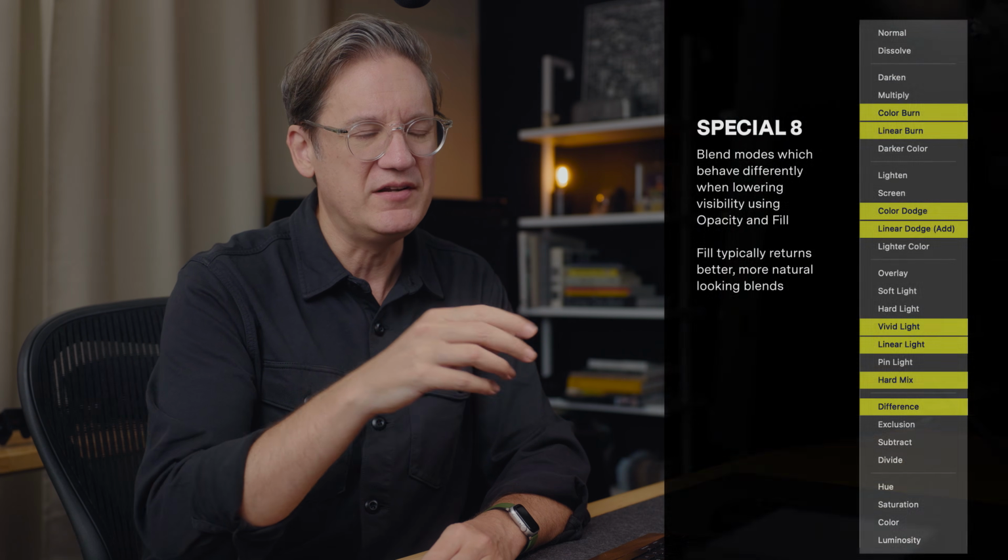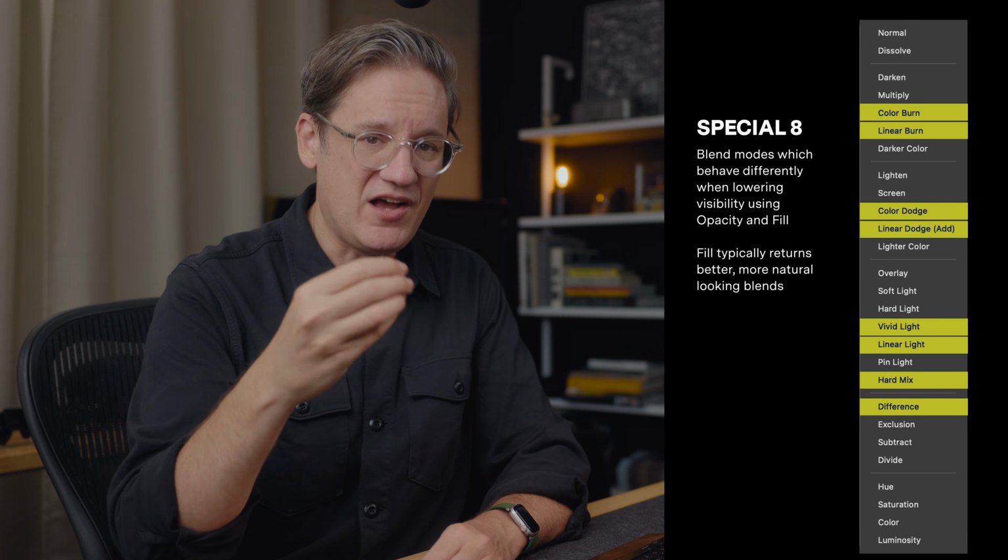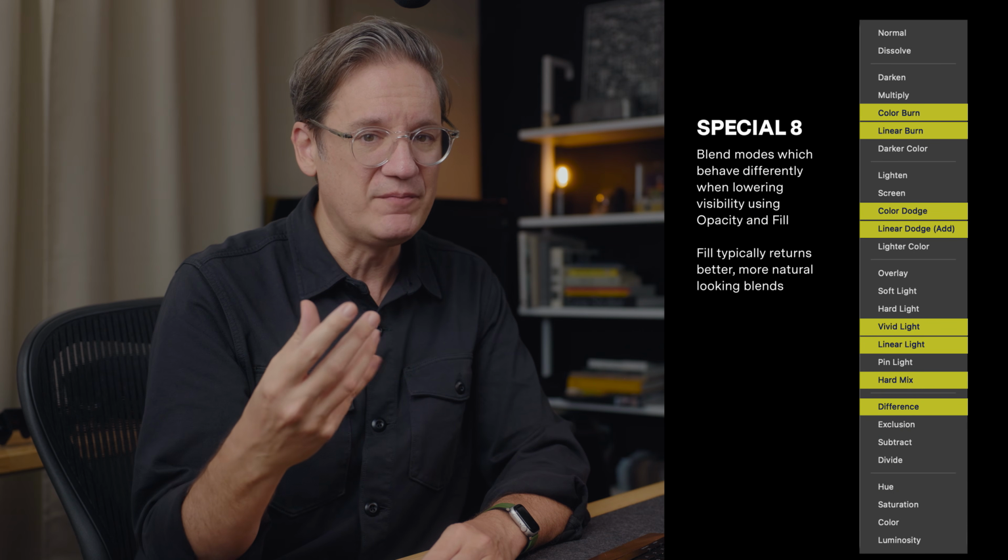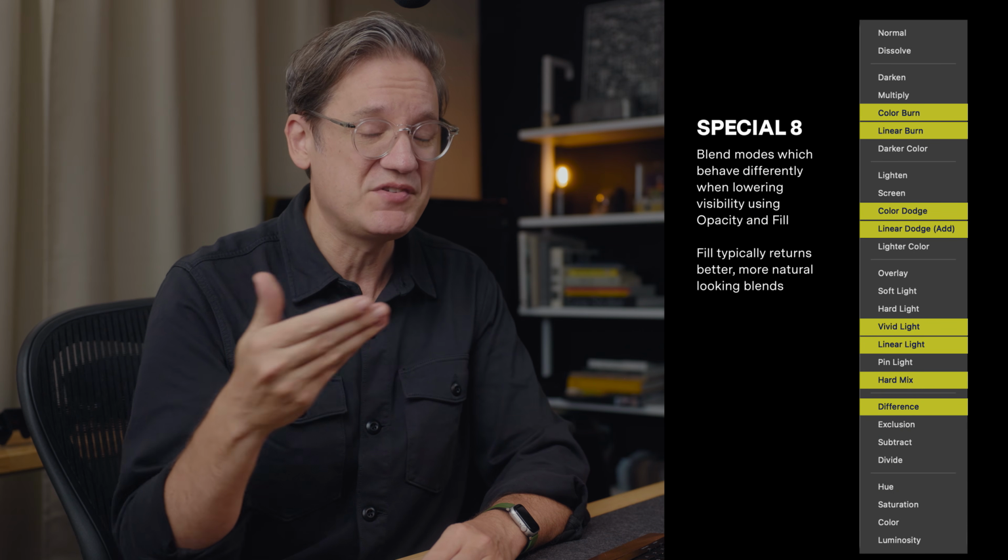And they can be used interchangeably with most of the blend modes. The majority of blend modes here, it doesn't matter if you set opacity to 50% or fill to 50%. You're going to get the same net result either way. However, there are 8 specific blend modes, I'll put them up here on screen, where that is not true, where 50% fill looks different from 50% opacity. Opacity and fill do not behave the same way.